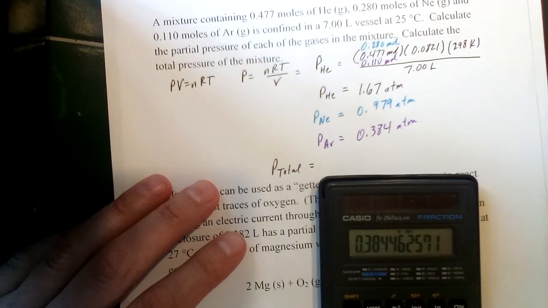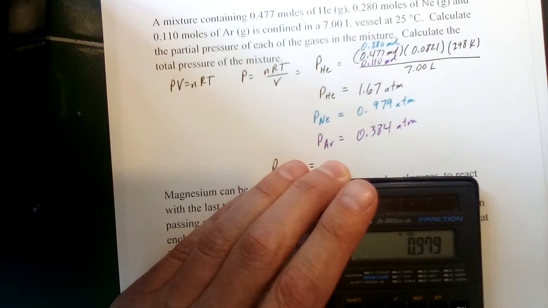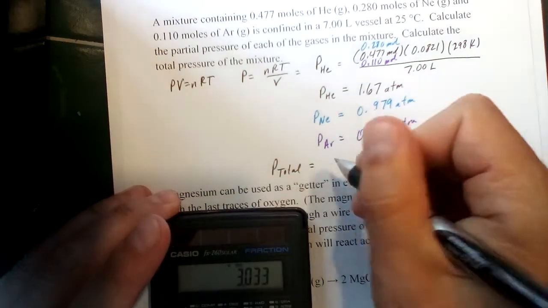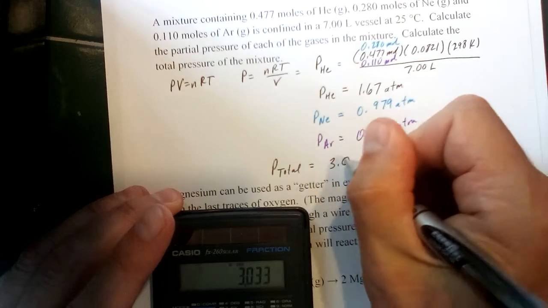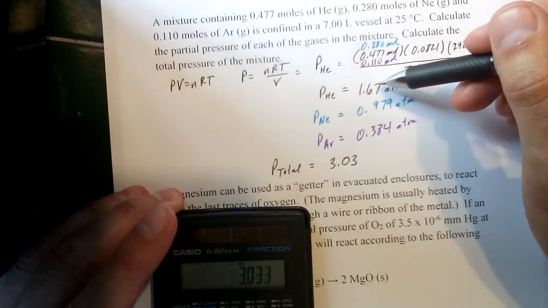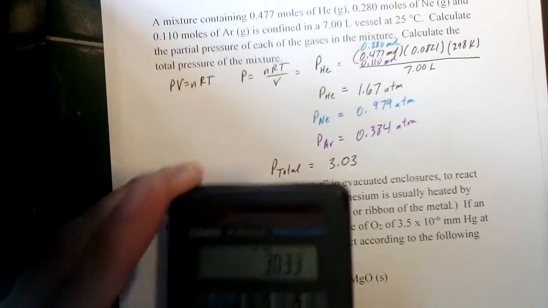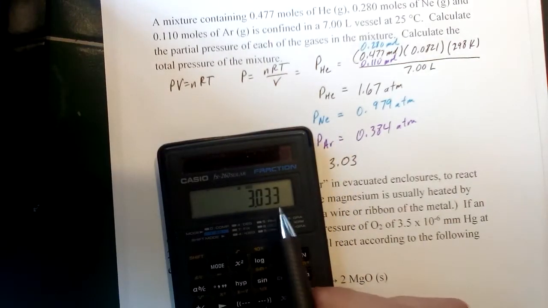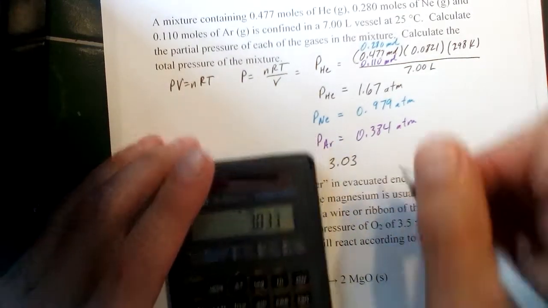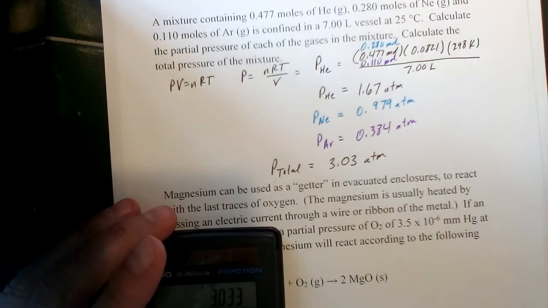So 1.67 plus 0.979 plus 0.384. And because of the rules for adding with significant figures, I've got to stop 2 places past the decimal, because that's where the last significant digit in my helium pressure was. So even though my calculator says 3.033, I've got to stop at 3.03 atmospheres for my total pressure of this sample.